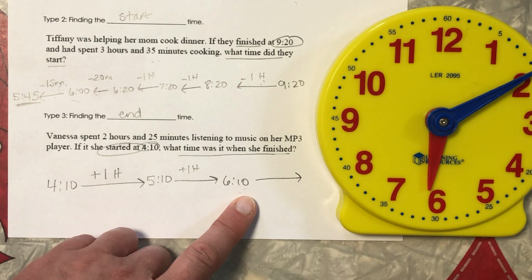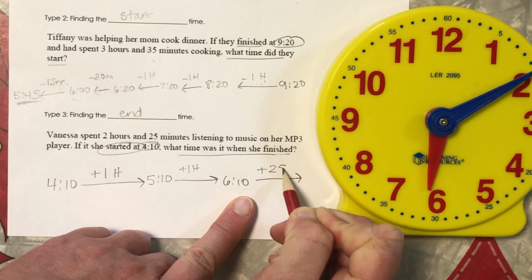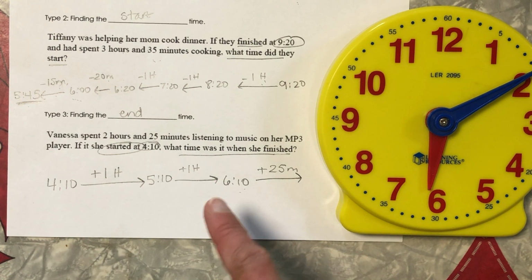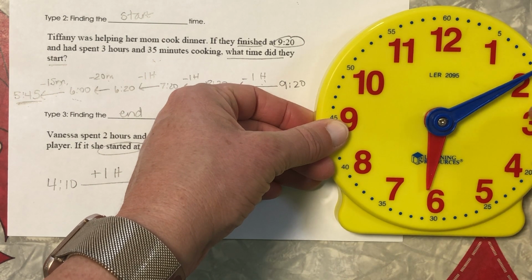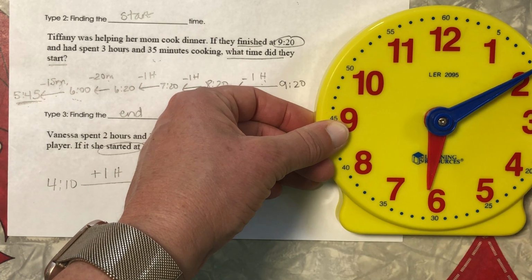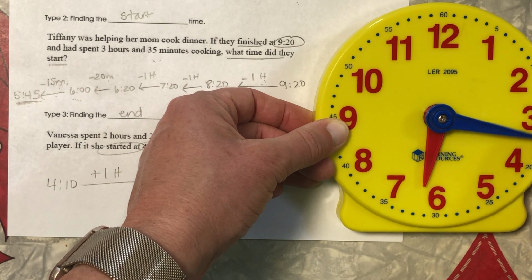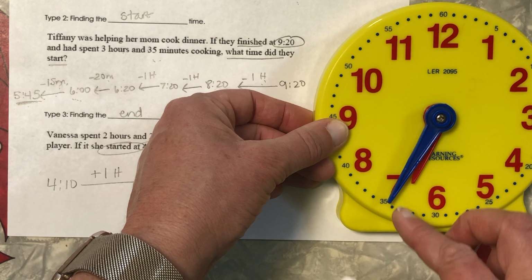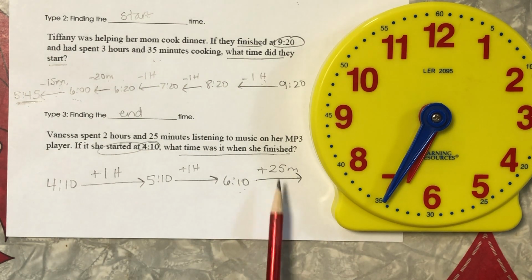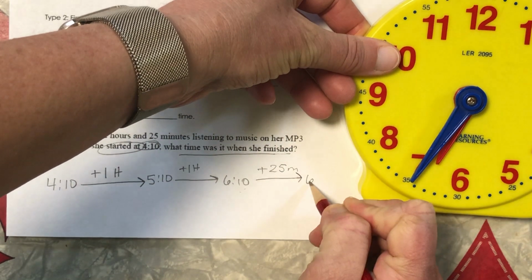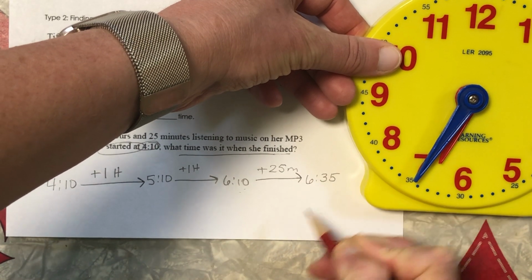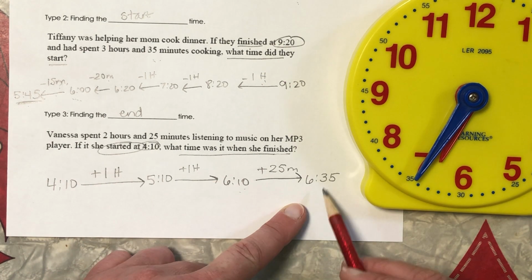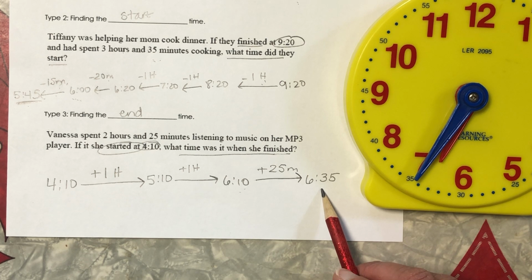But let's see what happens if I add 25 minutes. And you'll probably notice that I'm marking these as minutes and hours because that does make a difference. Okay, 25 minutes, that means I'm going to skip count by the 5s 5 times. 5, 10, 15, 20, 25. Hey, that worked. I knew that 10 plus 25 was 35. So I can say Vanessa ended listening to her music at 6:35.